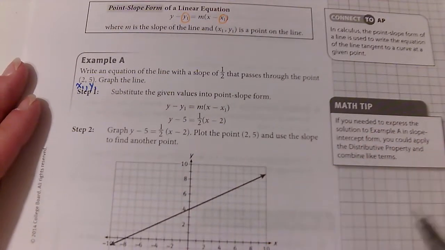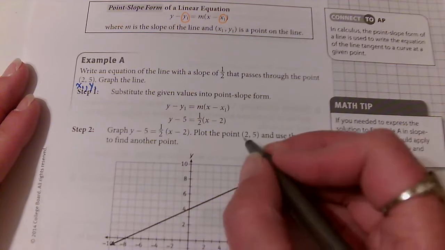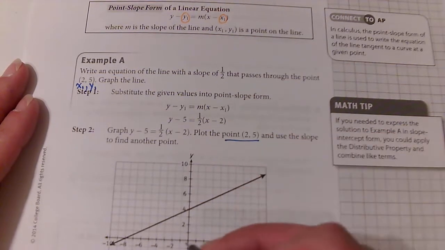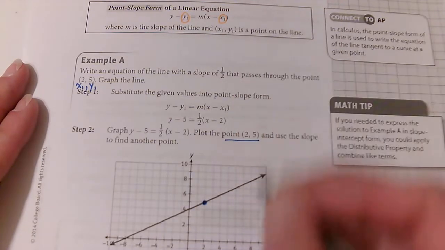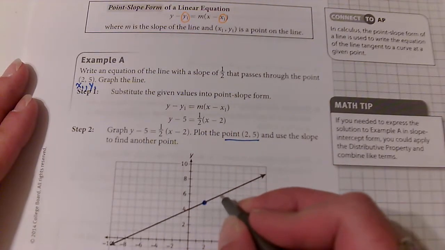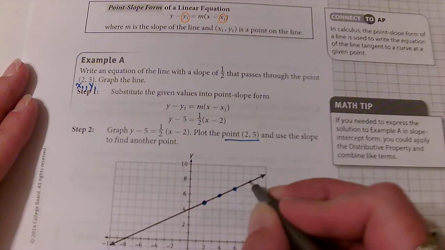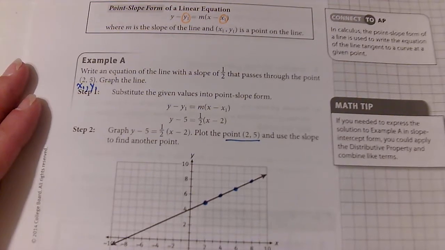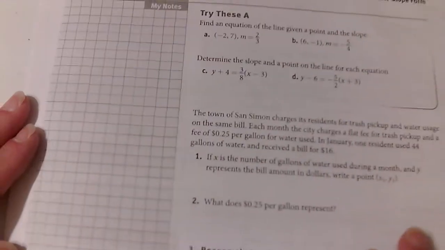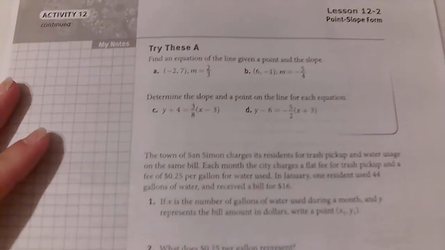Notice how easy it can be to graph this. If we plot the point (2, 5), and we know our slope is 1/2, that's up 1 over 2, we can easily plot a point from this equation. This equation can be the easiest one once you get the hang of it.